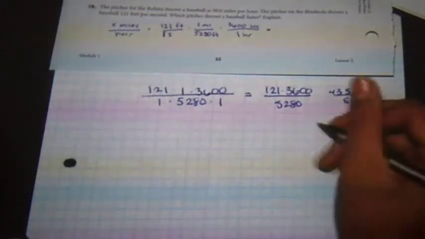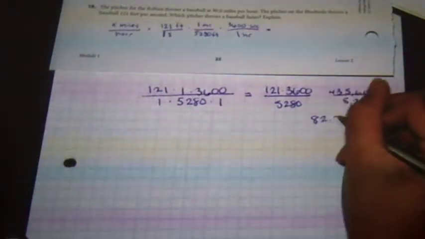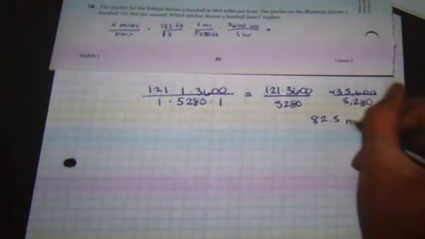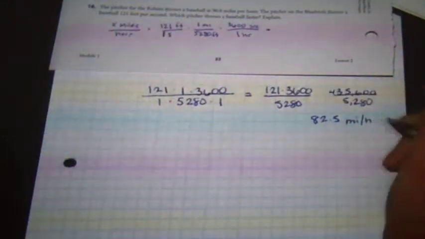So if I calculate that out on my calculator, I get 121 times 3,600 equals 435,600 divided by 5,280. So divide by 5,280 gives me my final answer, 82.5 miles per hour. And remember, that was what we had at this beginning here. So 82.5 miles per hour is what we're comparing.